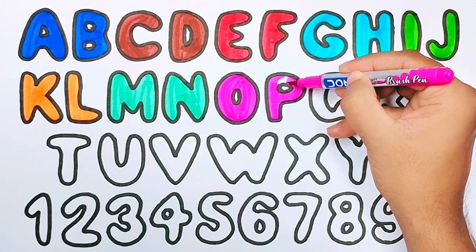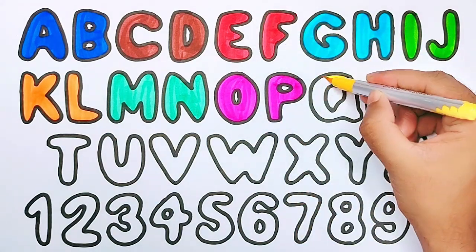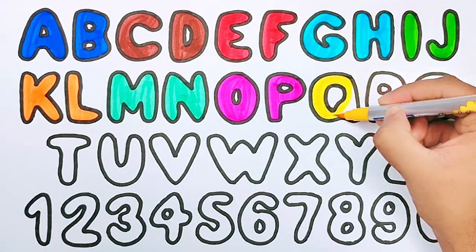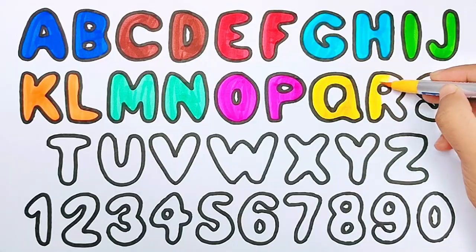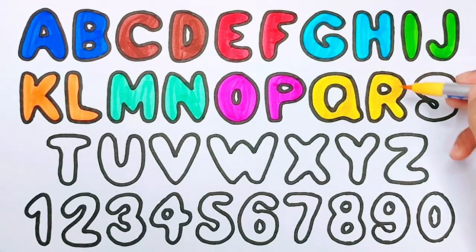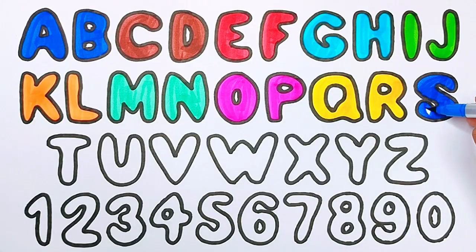P for pear. Yellow color. Q for quill. R for rainbow. Blue color. S for star.